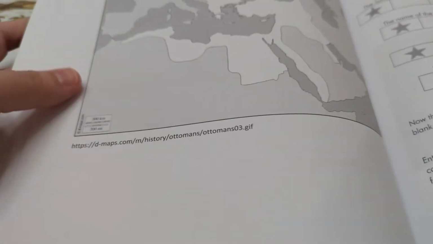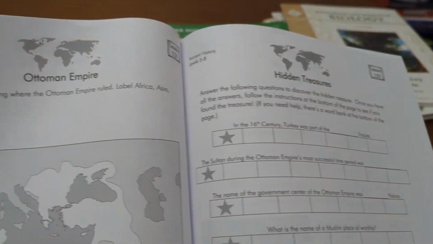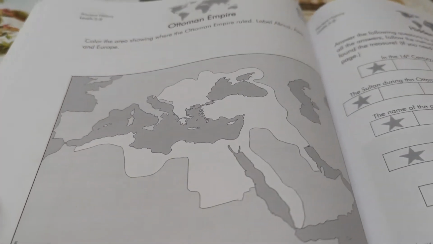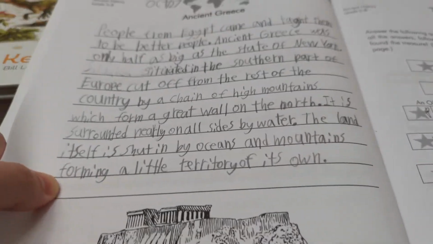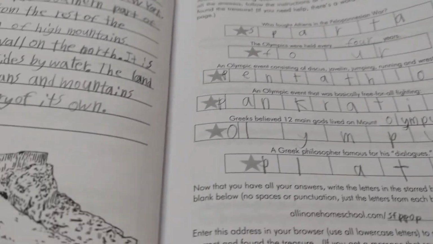This has the Ottoman Empire. This is later on. Not every single lesson will have something in the book. Sometimes the lessons are only about 5 minutes long. Here we have ancient Greece, Sparta.